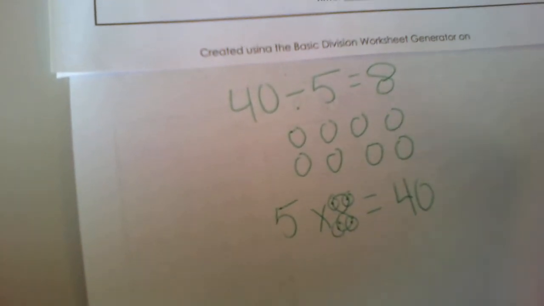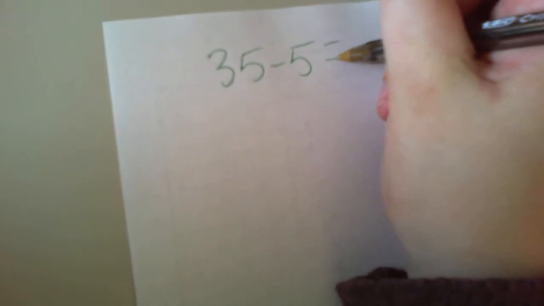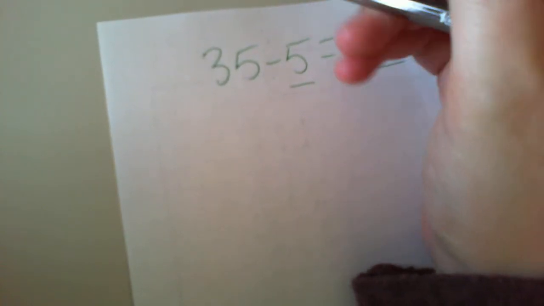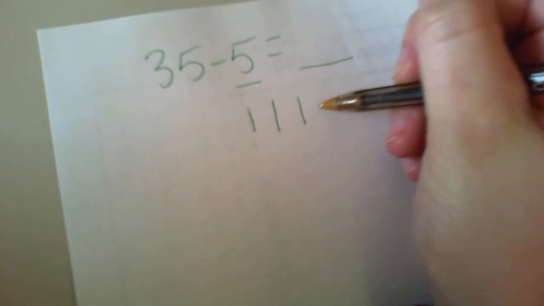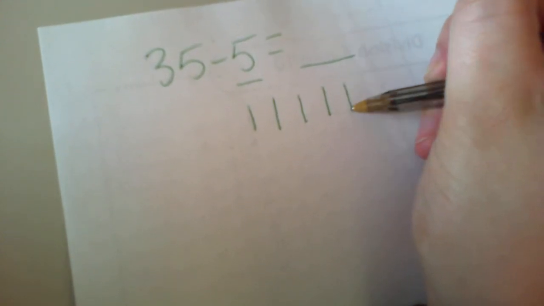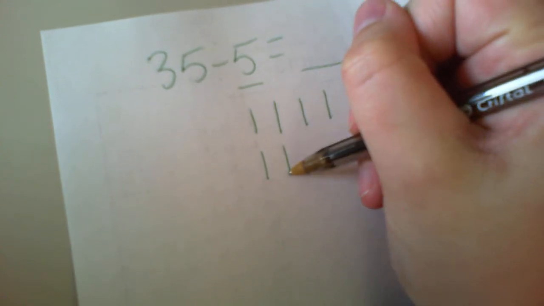Let's try another one. Let's try 35 divided by 5. Again, we're going to skip count by 5 until we reach this golden number of 35. Here we go. 5, 10, 15, 20, 25, 30, 35.